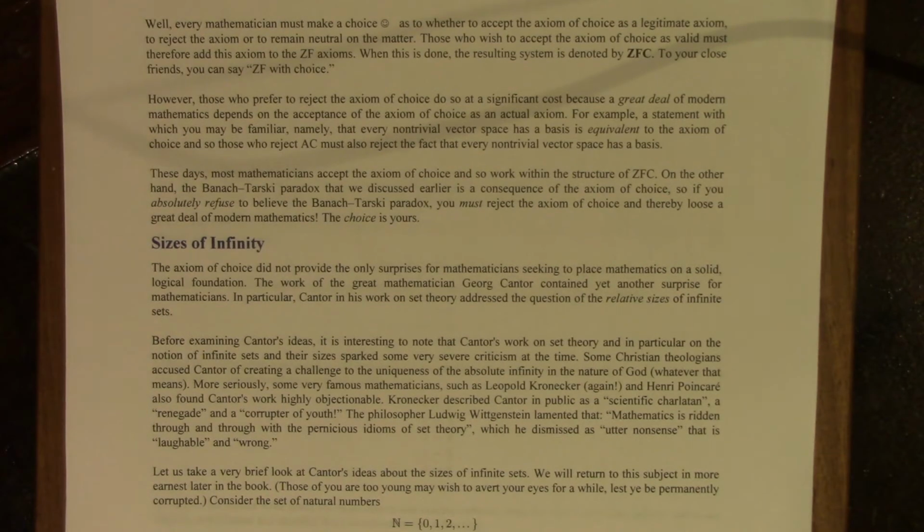at the time. Some Christian theologians accused Cantor of creating a challenge to the uniqueness of the absolute infinity in the nature of God, whatever that means. But more seriously, some very famous mathematicians, such as, again, Leopold Kronecker and Henri Poincaré, also found Cantor's work to be rather objectionable.